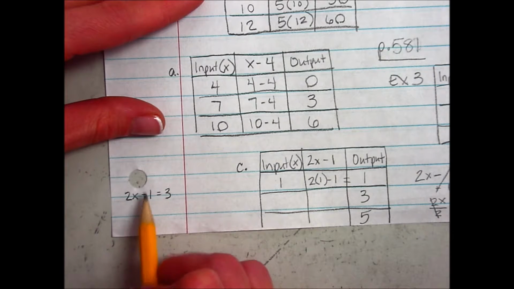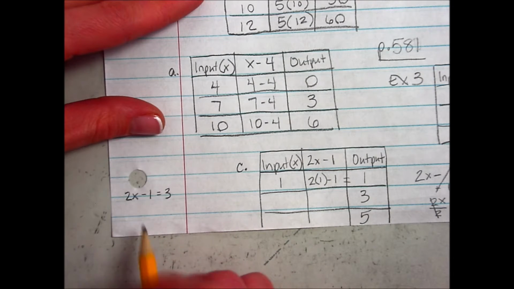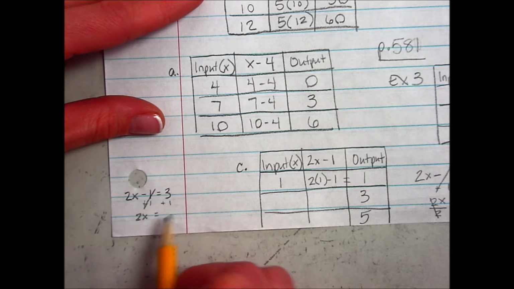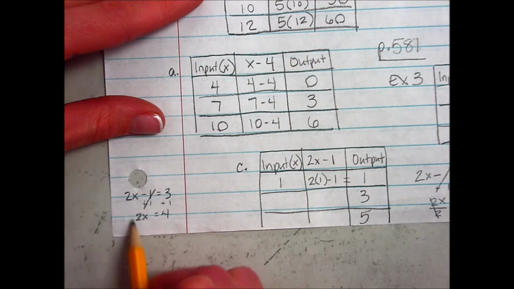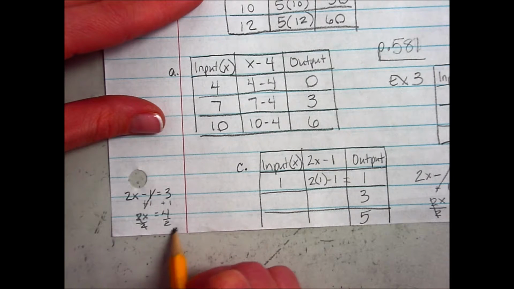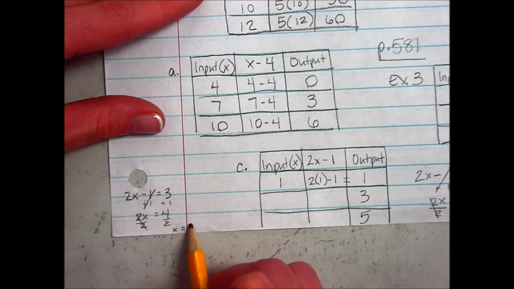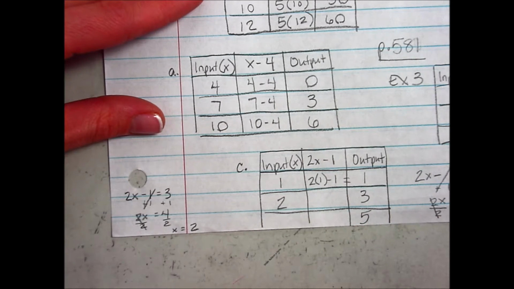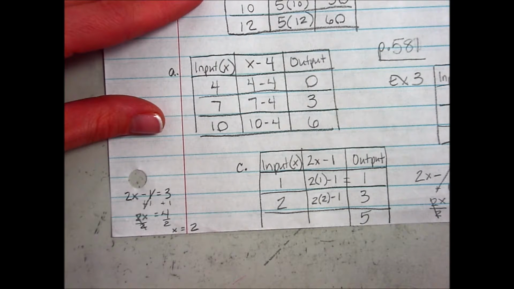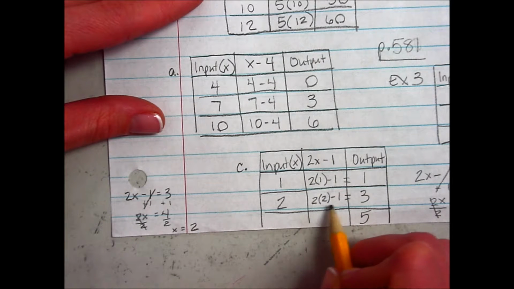Okay, back to the same thing. Let's get rid of the minus 1. How do we do that? Subtract 1. We'll add 1 to both sides to cancel that out. It'll leave us with 2x, and then 3 plus 1 is 4. Okay, now I need to undo this multiplication, so I will divide by 2, and I'll do that to the other side. That leaves me with x equals 4 divided by 2, which is 2, so this one, the input would have to be 2. So 2 times 2 minus 1 should equal 3. Does that check? Yeah. 2 times 2 is 4. 4 minus 1 is 3.